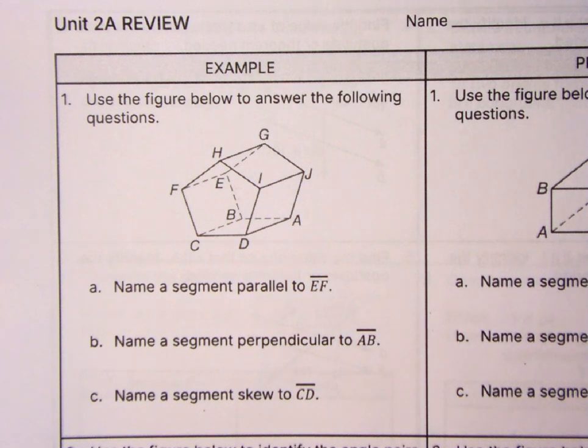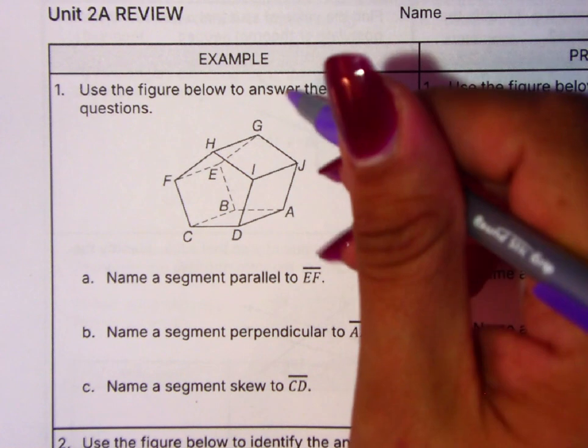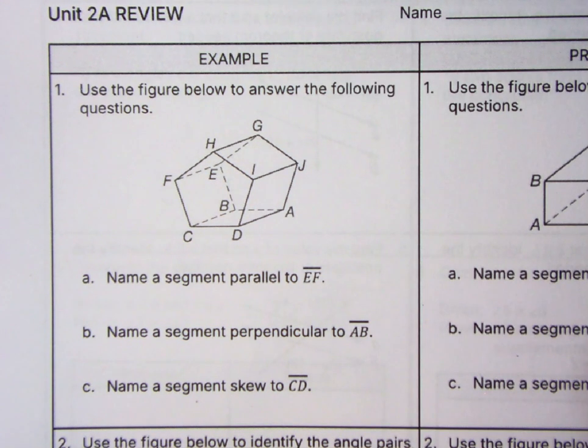Hey students, in this video I'm going to go over the review for the first part of Unit 2 test. I'm going to only go over the problems on the left side, and then you have to practice the ones on the right side.